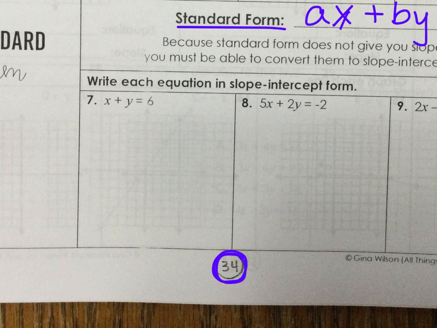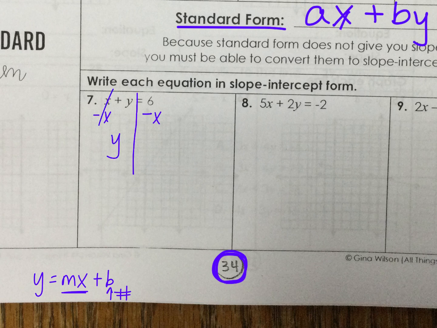So my goal is to get the y by himself. In order to do that, I need to move the x. Now, in the equation y equals mx plus b, the x part needs to come before the number. This is just the number. So the x's go away. I have y just where I want him, by himself, but then I have to write the x, and that's a positive 6, so I write plus 6. And this one is done.